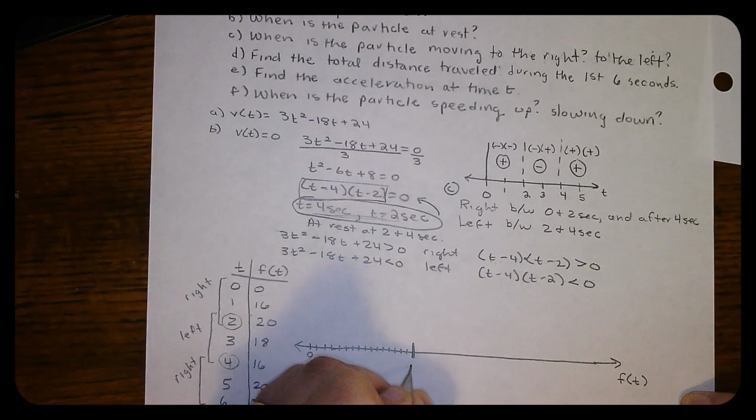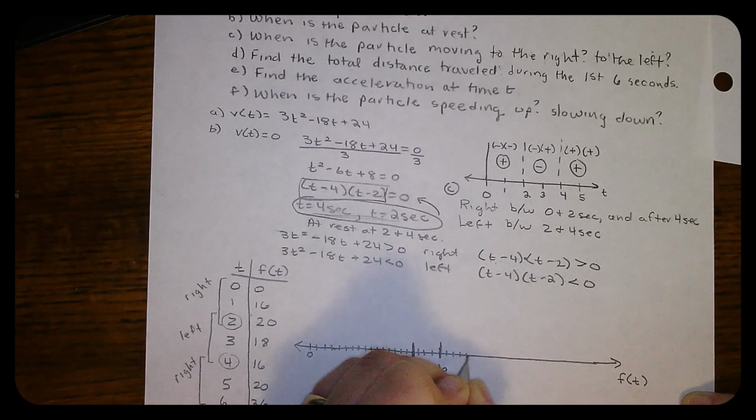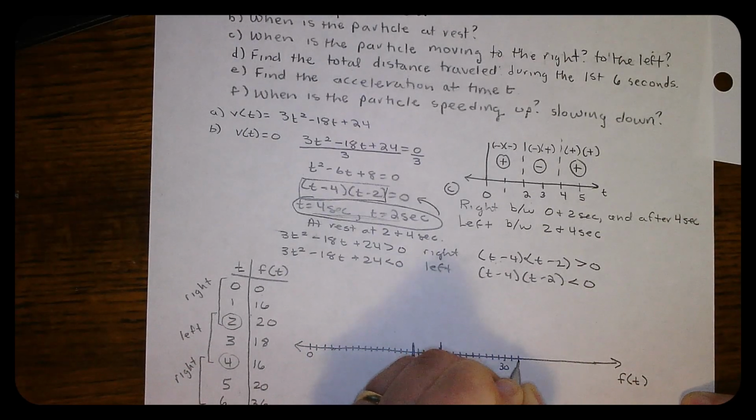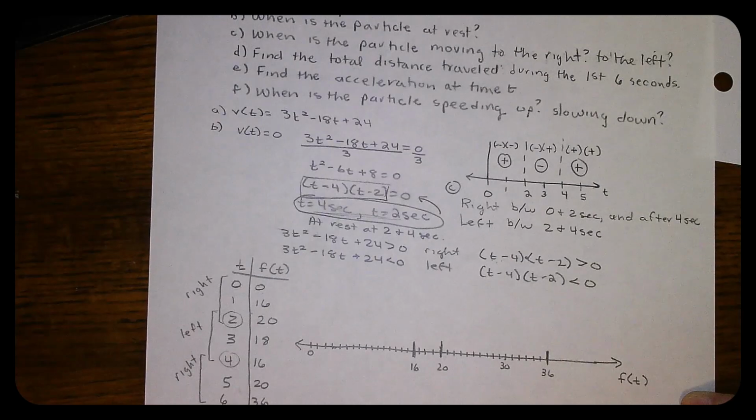That's 16, that's 20, and that's 36. So we can see those key numbers there.